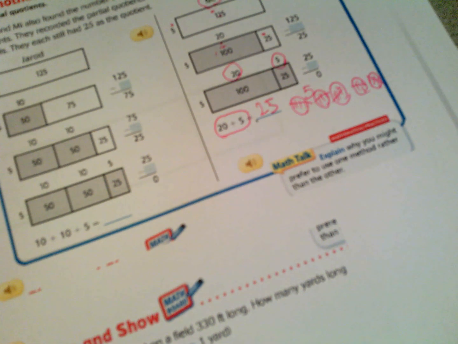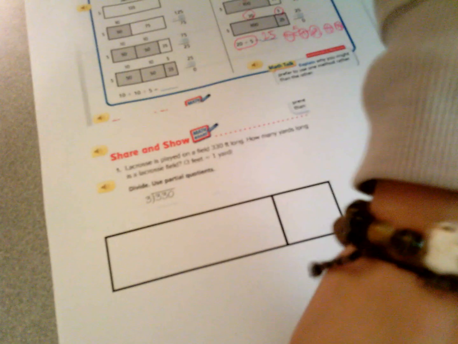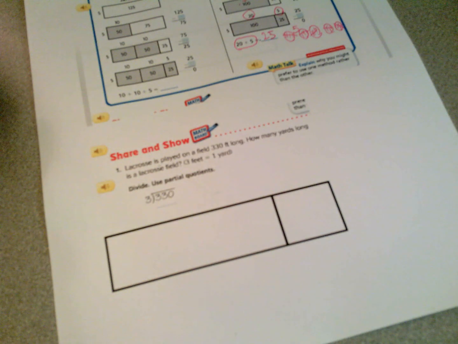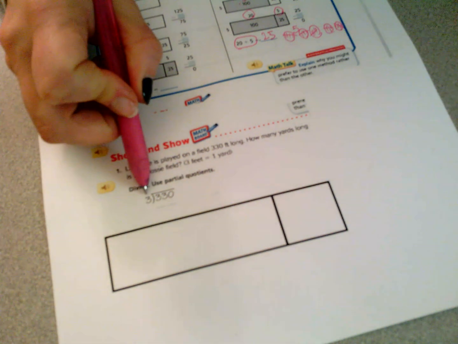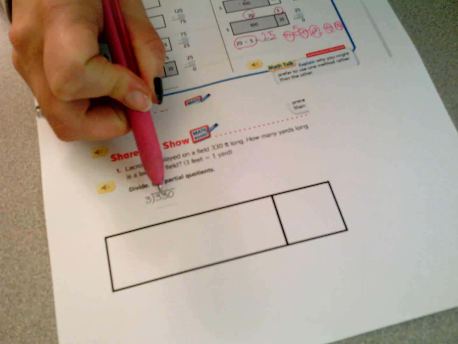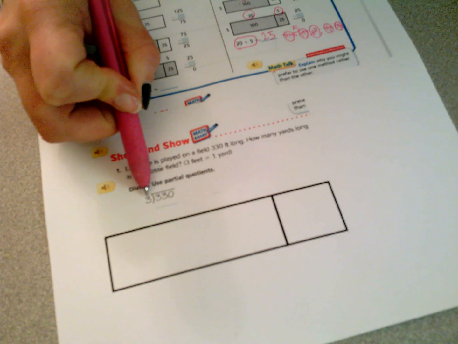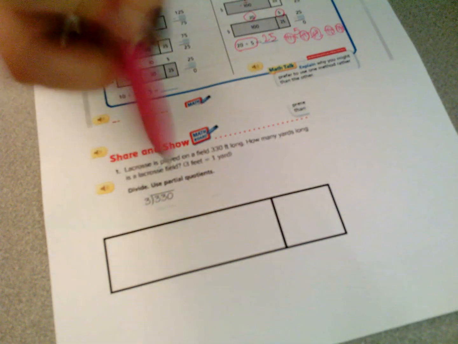We're going to take it nice and slow for the next problem, your share and show, right here. All right. So I gave us a blank bar model to work with here, so we can work in filling in the steps. So we have 3 and we have 330. We read this 330 divided by 3. So to fill in, get your pencil ready.